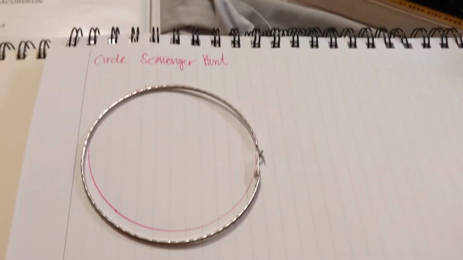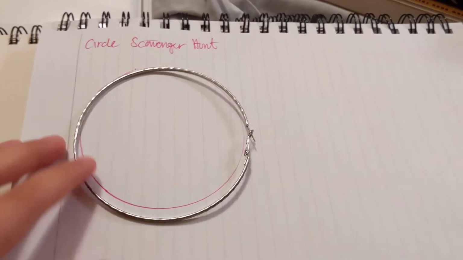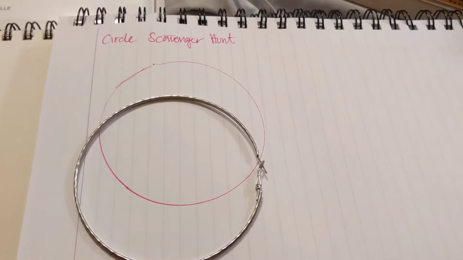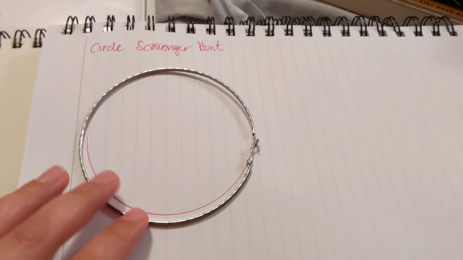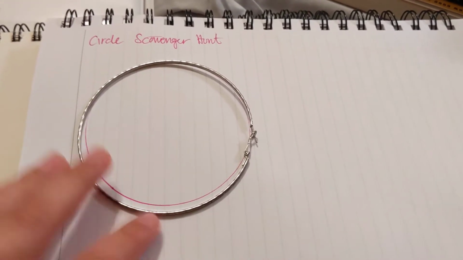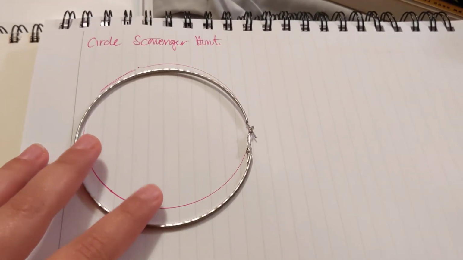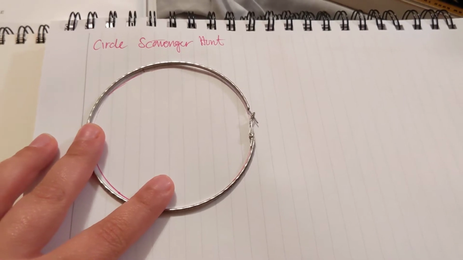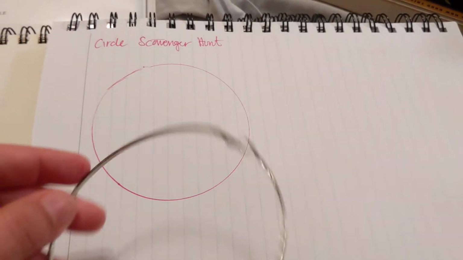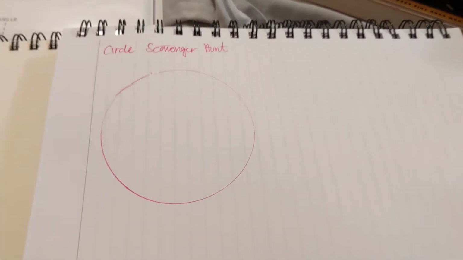This example is posted on Google Classroom, so you can actually see it there, but I thought I'd just make a video anyway for those of you that don't remember how to find area and circumference. Okay, so first thing you're gonna do is go ahead and trace it. I went ahead and traced it already because it's really hard to do with one hand.